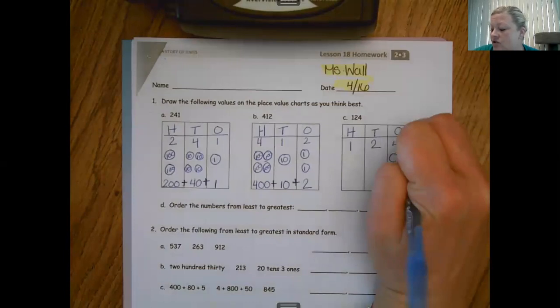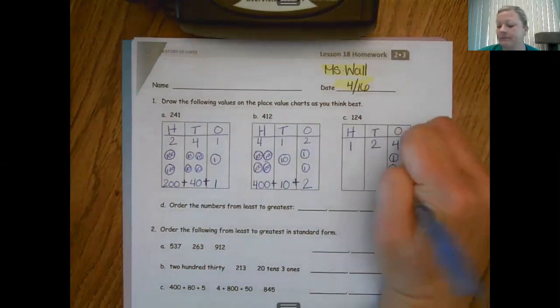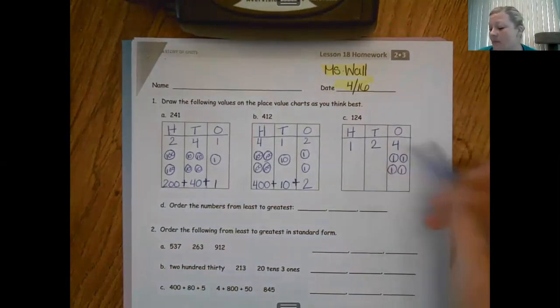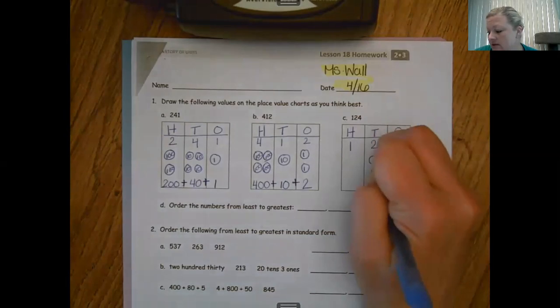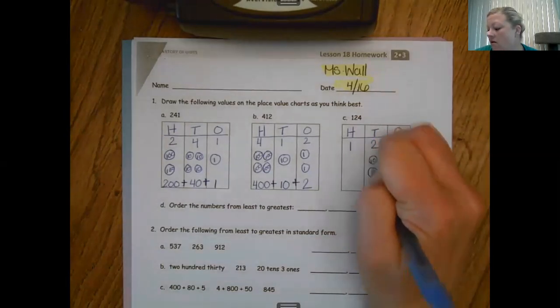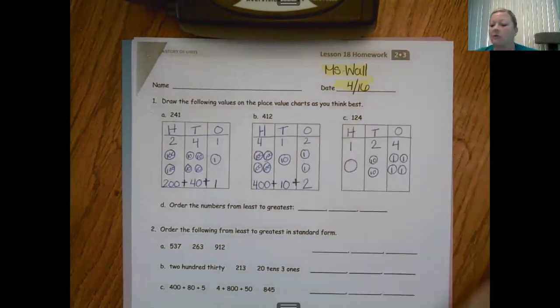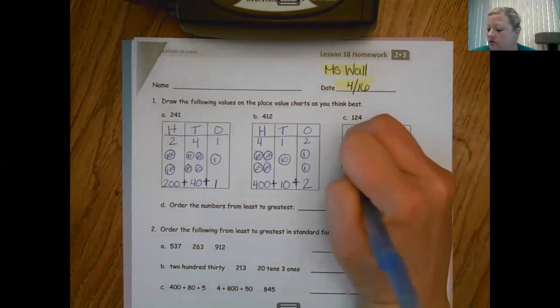So I'm going to draw my 4 ones. And then now I'm going to draw my 2 10s, and I'm sure you're already done because usually you beat me. And then our 1 in the hundreds place.